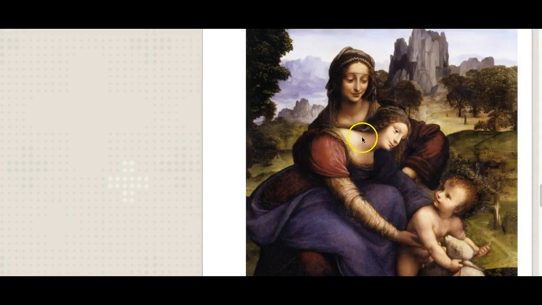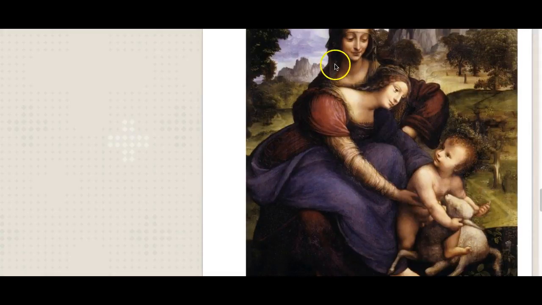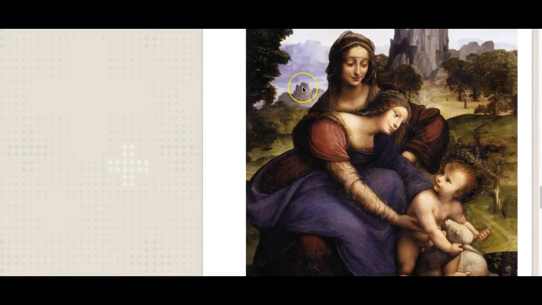But Mary and St. Anne are really larger than life figures. You can see St. Anne is actually much larger than she should be. And this is done really subtly, but this is something that was common in this time period as well, more in the early Renaissance and in the Gothic era, to present important or dominating figures as being somewhat larger.